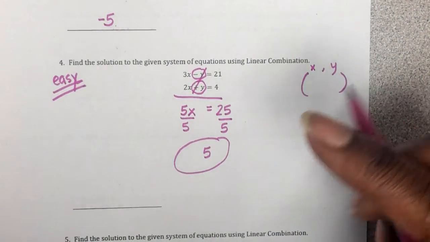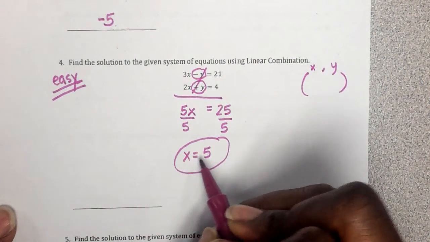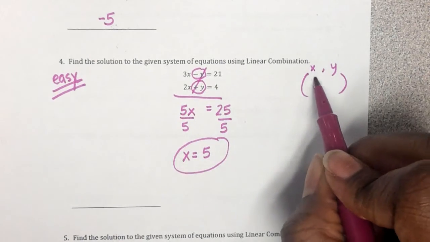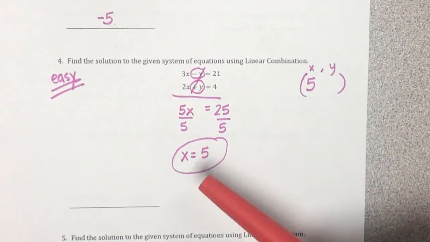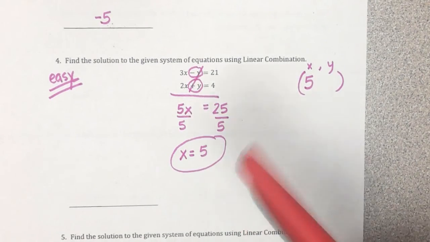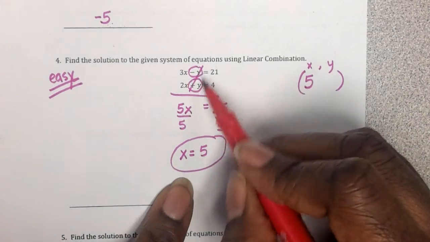Look what got eliminated. The y's got eliminated. All that was left was x. So it's x equals 5. So that's definitely going to be my x value. And then I heard a couple people asking the question, how do I get the other one? Remember, you know something now. So you've got to go back and plug it in somewhere.